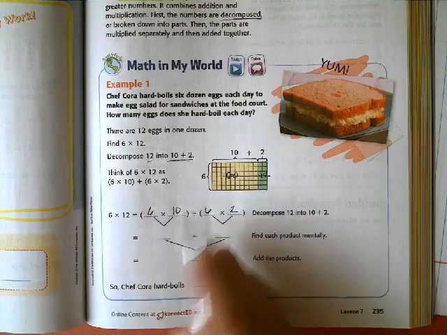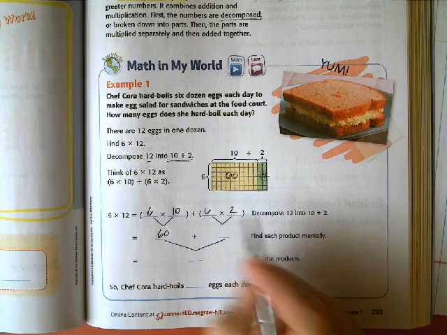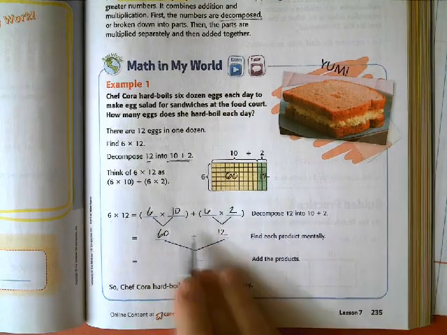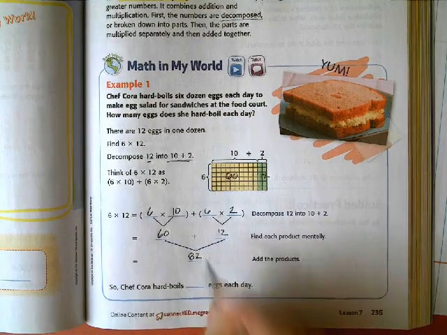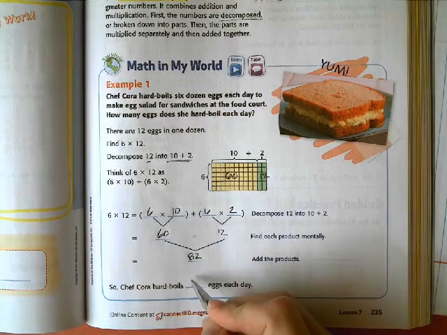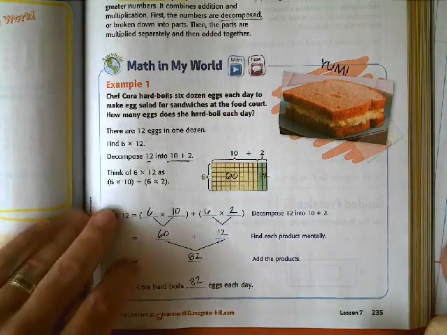6 times 10 is 60. And 6 times 2 is 12, and when I add those back together, I'm going to get 82. So Chef Cora hard boils 82 eggs each day. That is a lot of eggs.